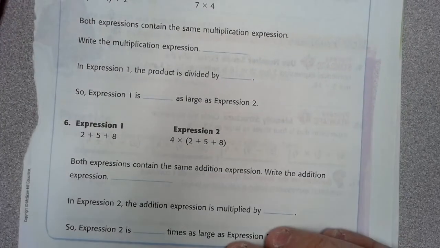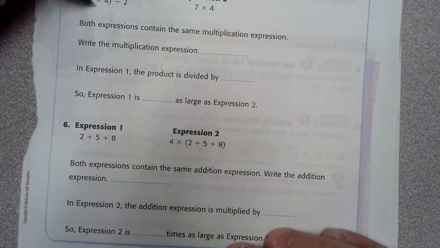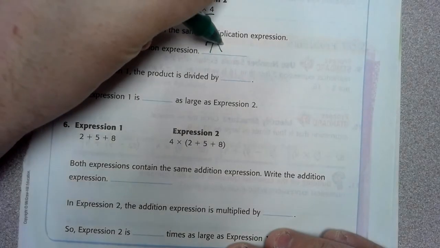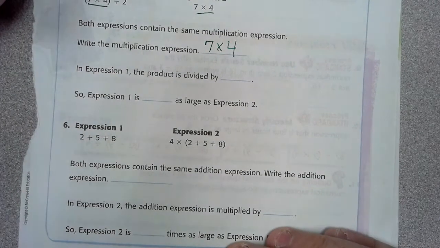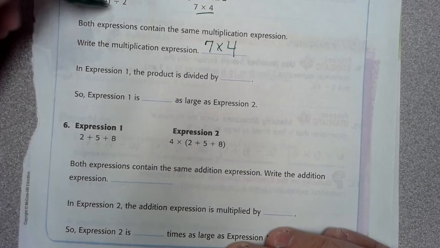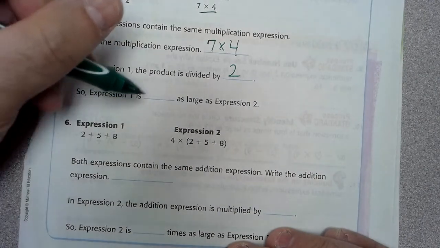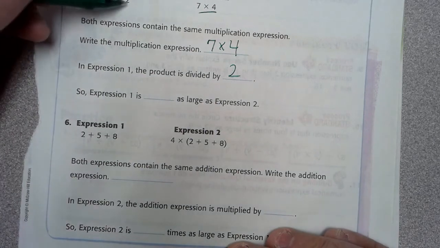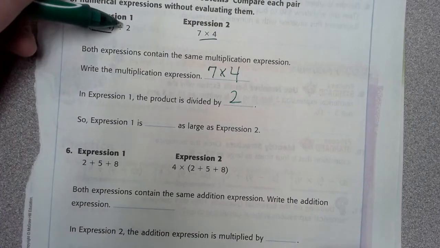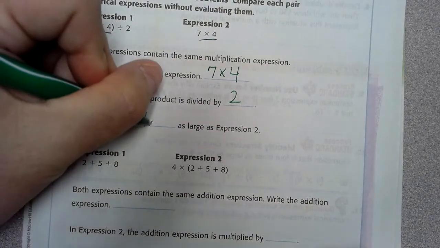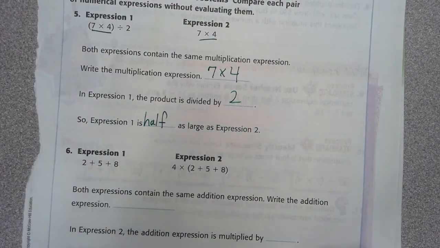So both of them have the same multiplication, which is right there, 7 times 4. And in expression 1, the product is divided by 2. So expression 1 is this one here. If we're dividing that by 2, well, guess what? It's not 2 times. This one is only half as large as expression number 2.